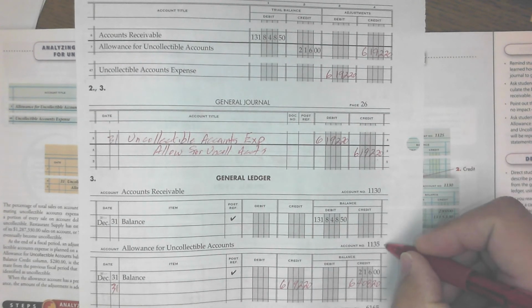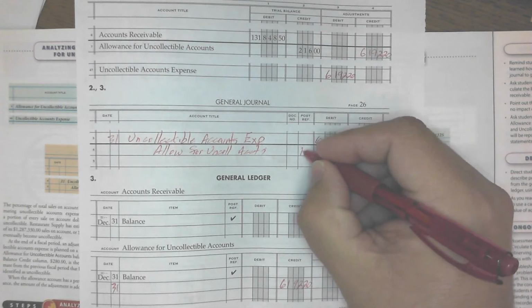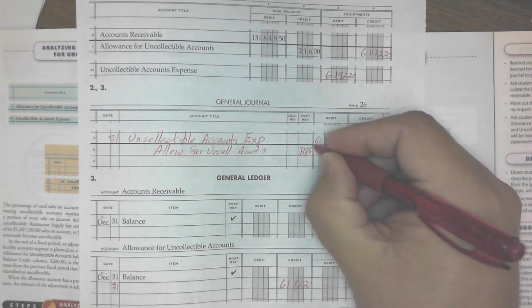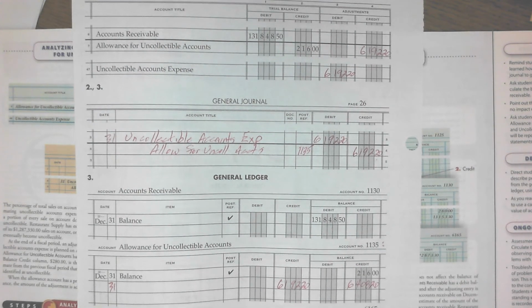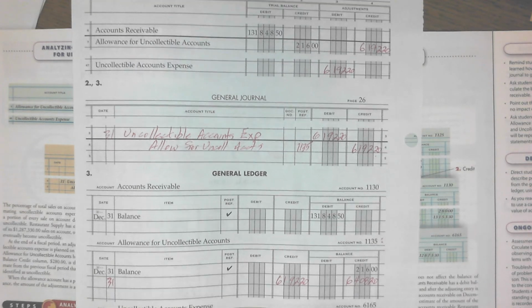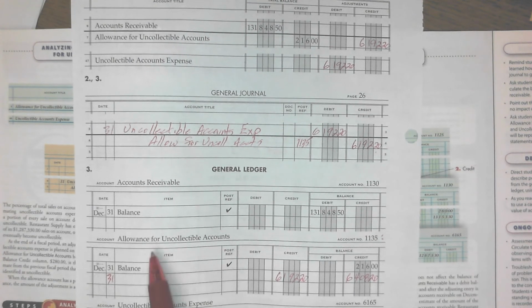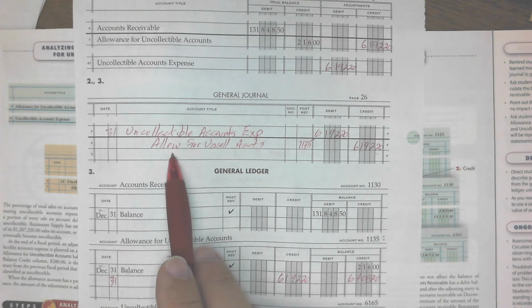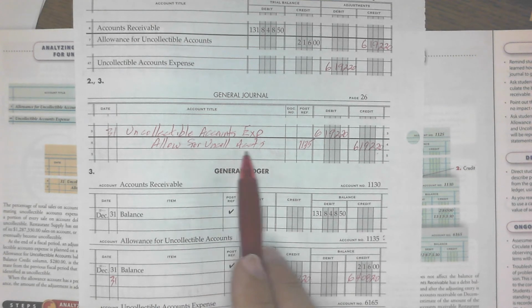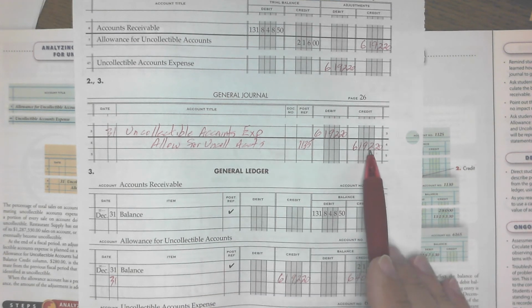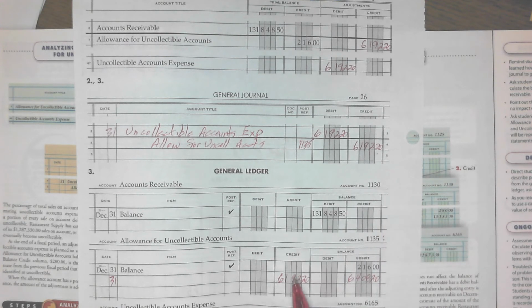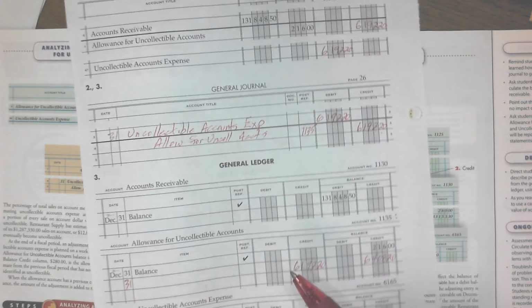And we've got our account number, so we'll put that up here in our reference. So the allowance for uncollectible accounts was a credit of $6,192, so we've entered it into the ledger as a credit, added it to the credit already on the books, and then just wrote down our reference numbers.